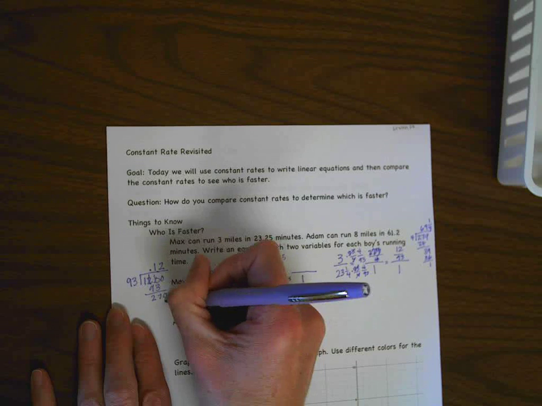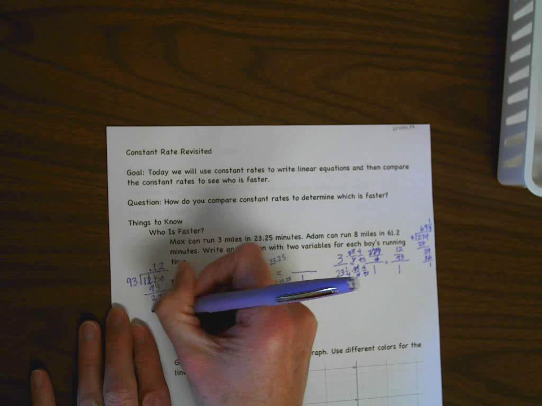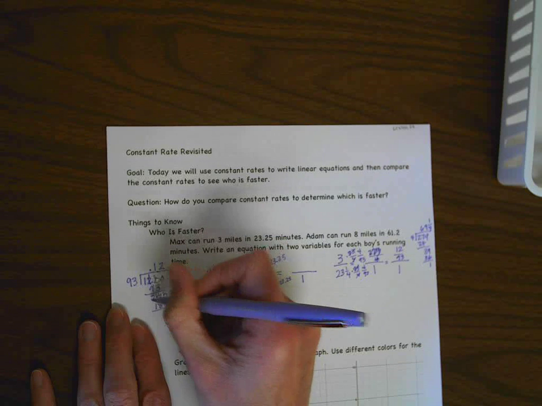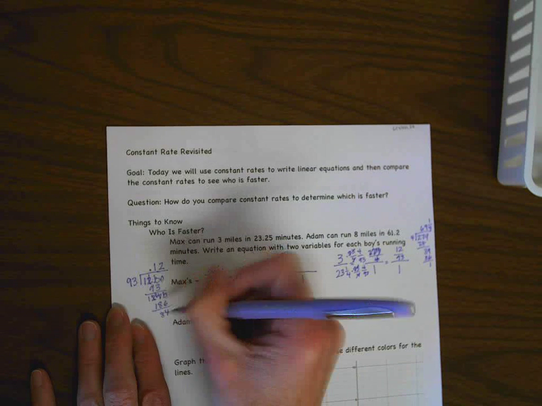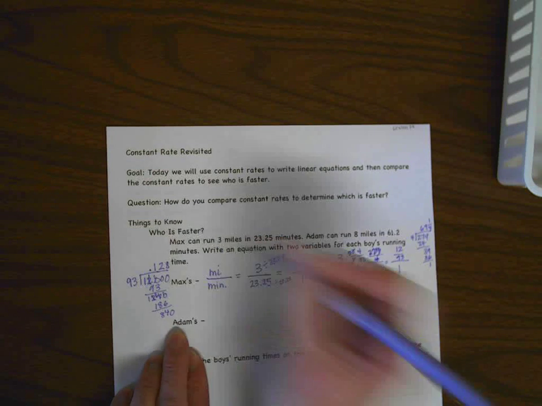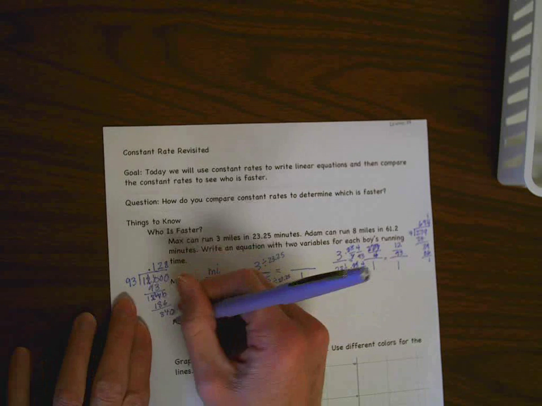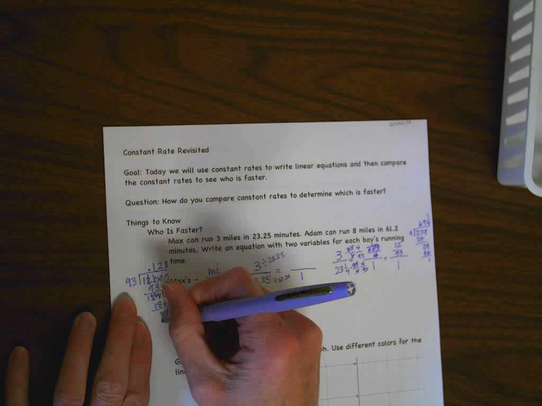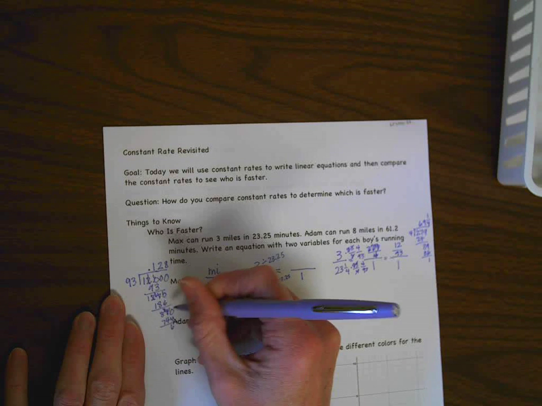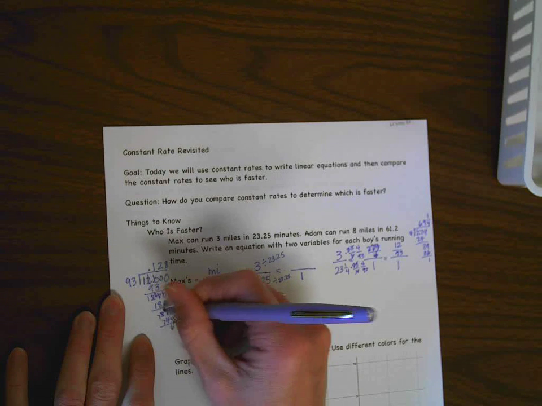So that would be 186, subtract, 84. Then probably 8. So you get 0.128 something.